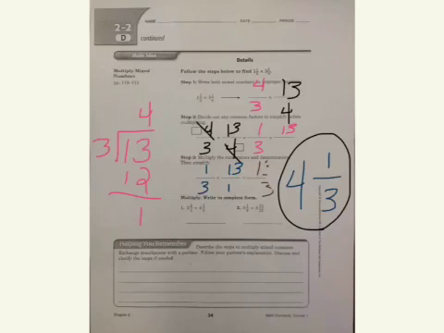Then down here at the bottom, describe the steps to multiplying. I just want you to write a couple sentences explaining this whole process up here of changing our mixed numbers into improper fractions, multiplying, and taking out any common factors. We can almost skip step 2 and just do step 1, then multiply across, 4 times 13, 3 times 4, and when we do all of our reducing at the end, we'll still end up in the same place of 4 1/3.